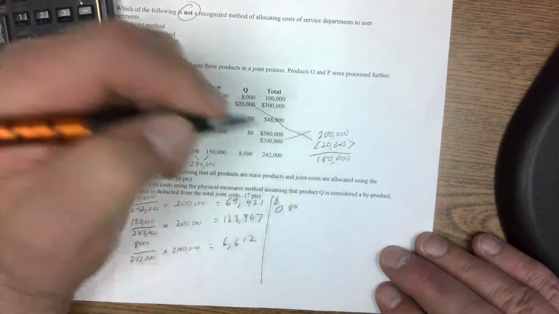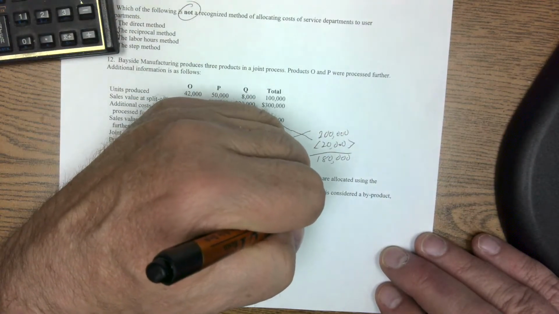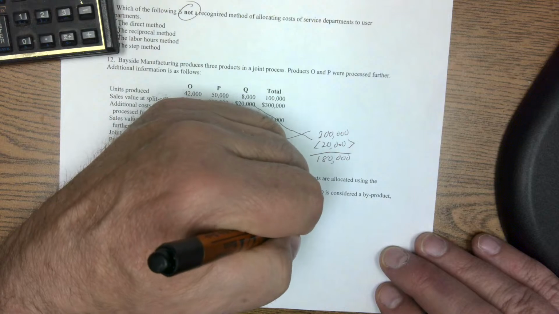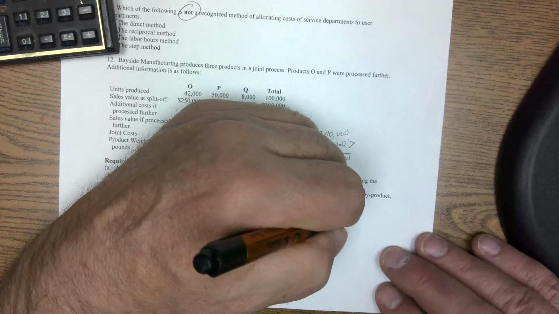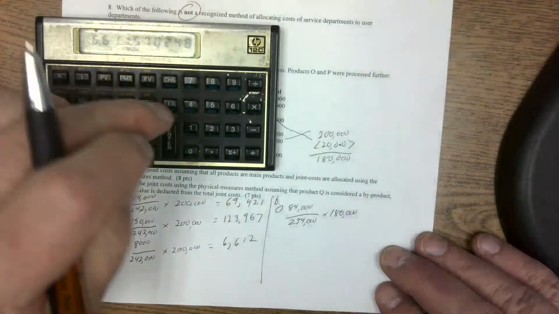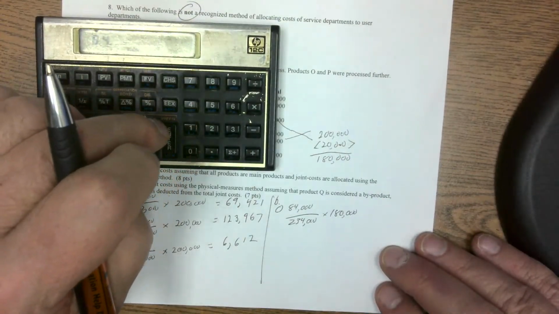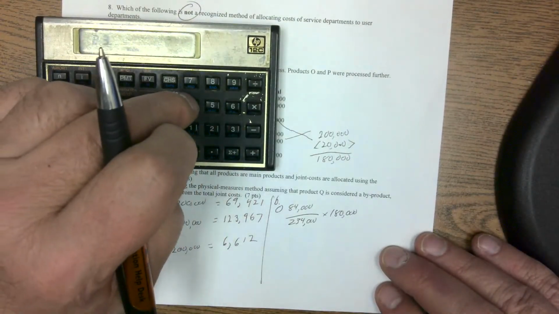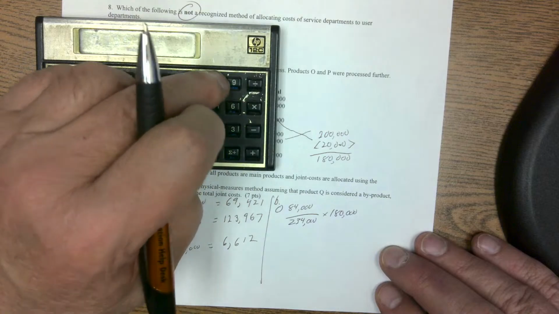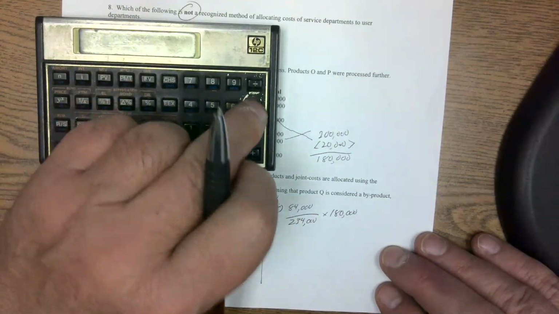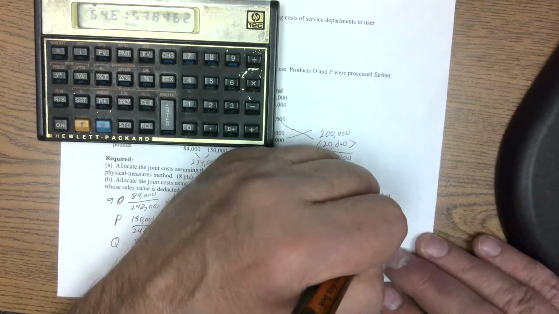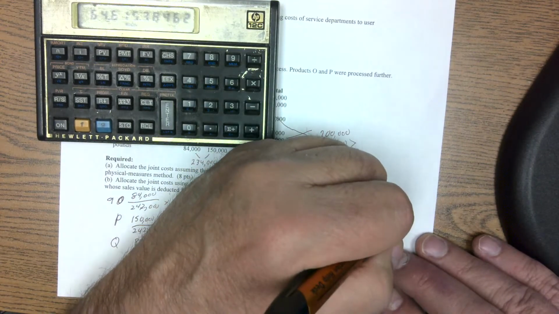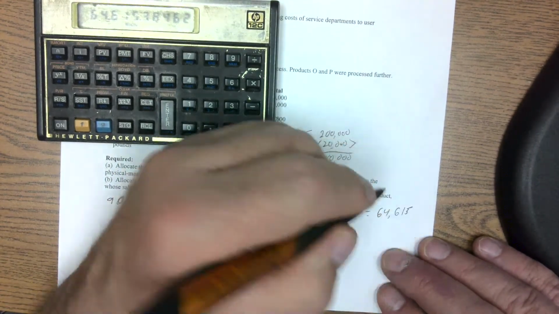So this is O. 84,000 divided by 234 times 180,000. And with that one, we get 64,615.